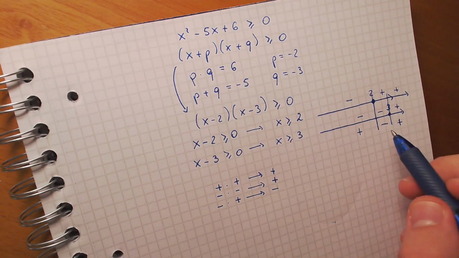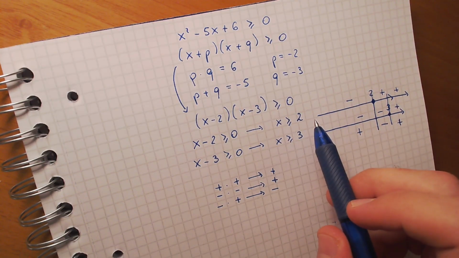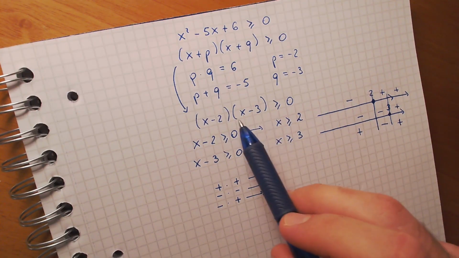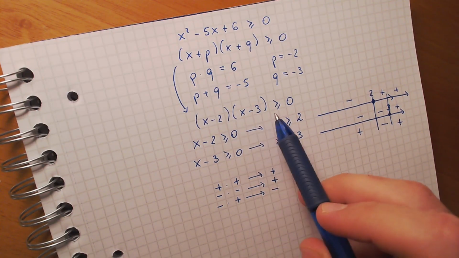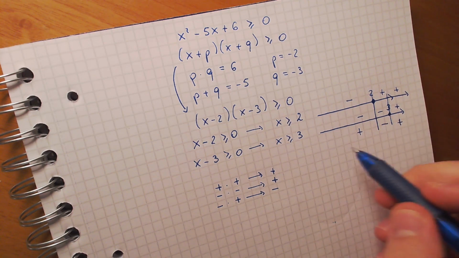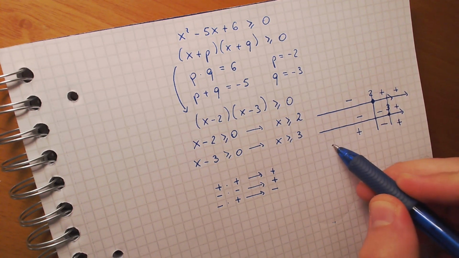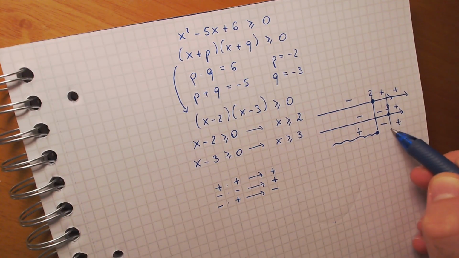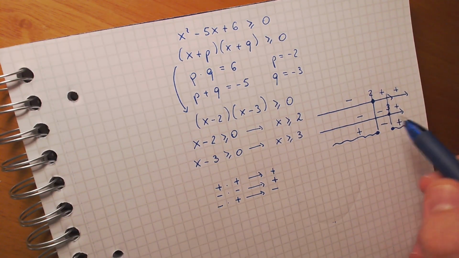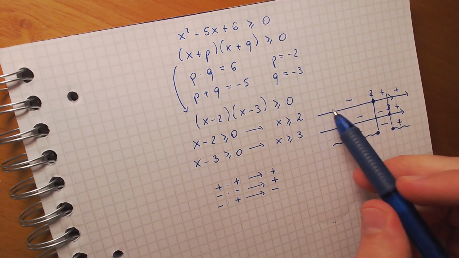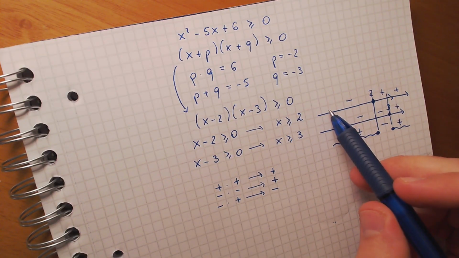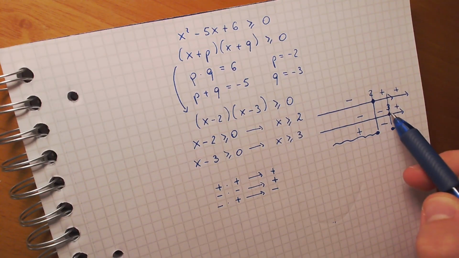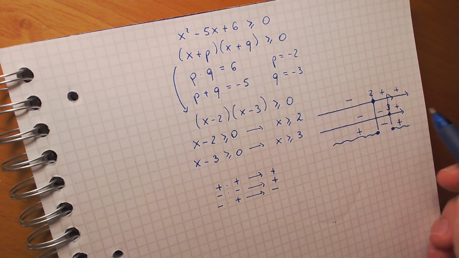So that means that since we have to consider the regions in which the product is positive or 0, we will have to consider these two regions, the region between minus infinity and 2, and the region between 3 and plus infinity.